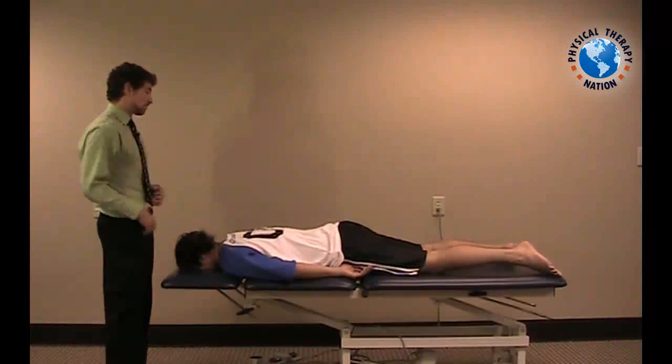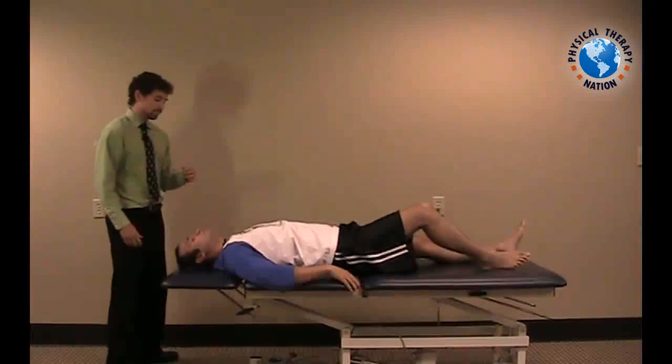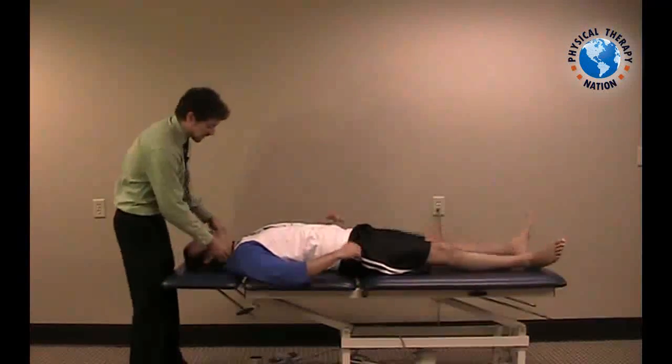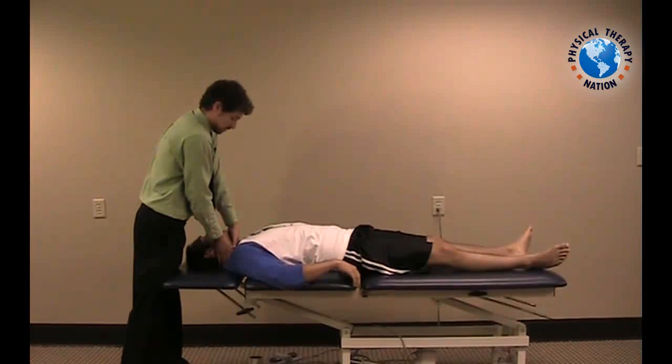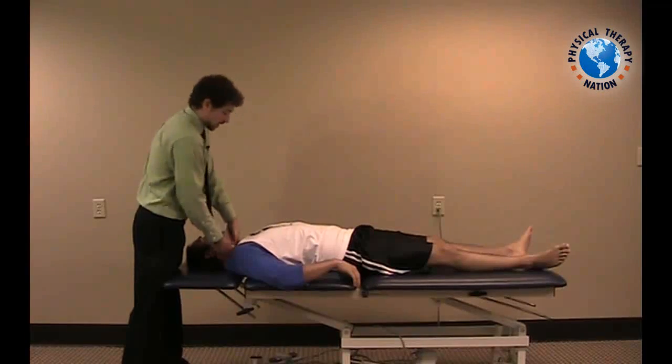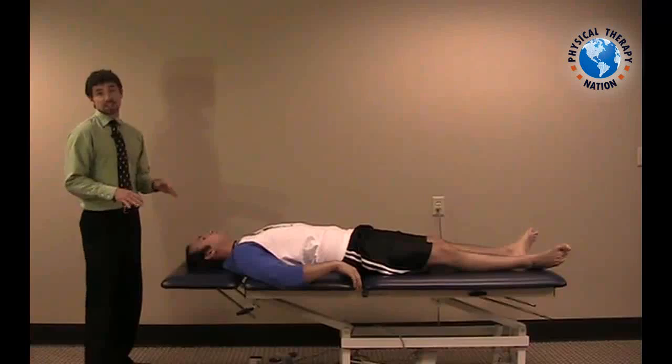So I can have my patient flip over once again. And be gentle, as this is a sensitive technique. Come over and perform some gentle UAPs. This is a good technique to treat referred pain. So that's our accessory technique.